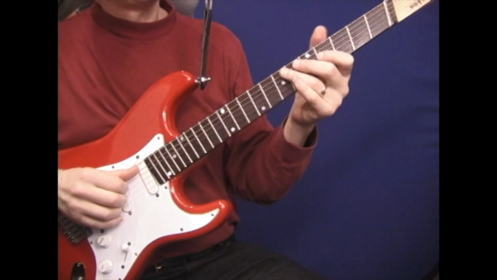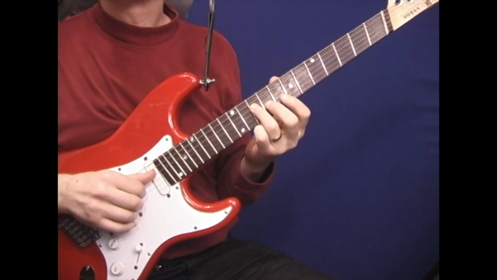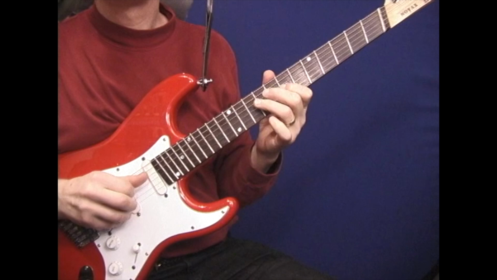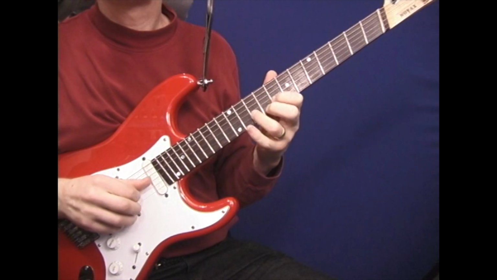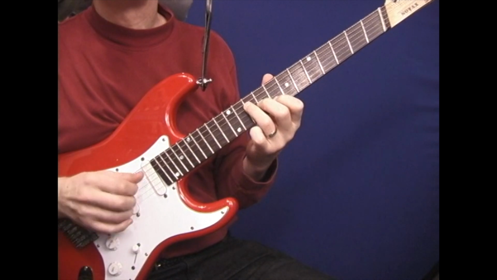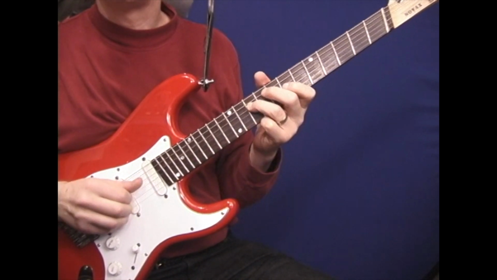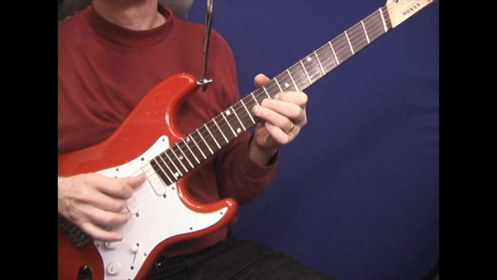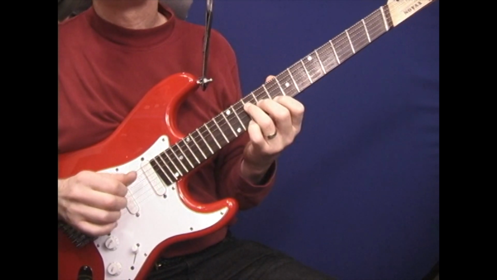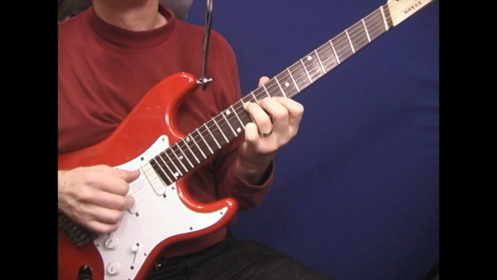Inversion of triads. This is a C major chord, the first, third, and fifth step of a C major scale. 1, 2, 3, 4, 5, 6, 7, 1. 1, 3, 5 being here. Actually, I could walk through the scale and emphasize those numbers. 1, 2, 3, 4, 5, and then play 1, 3, 5. C major chord in root position because the root 1 is in the bass.